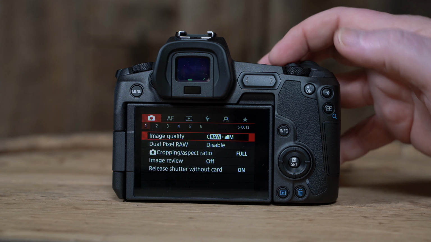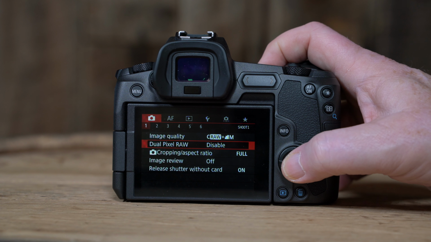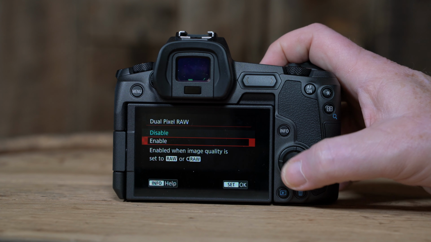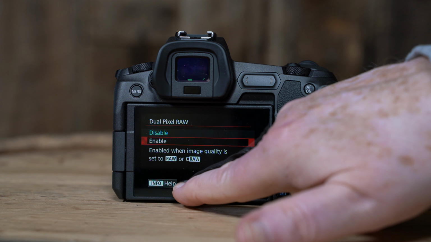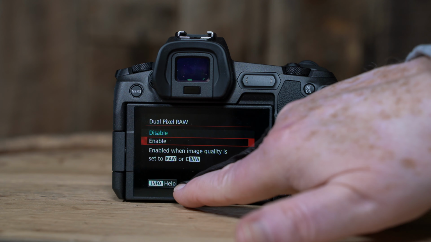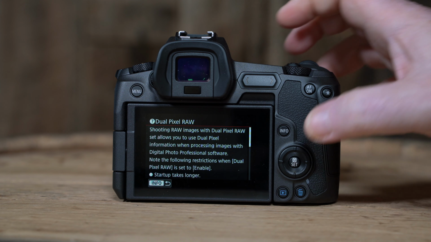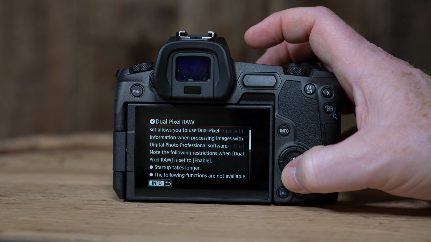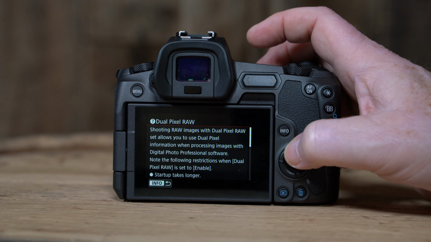Dual pixel RAW. Dual pixel RAW is kind of a fun little option. You can enable it or disable it. Now, this is something I want to show you here very quickly. You see this little info help that just popped up? Whenever you see this, hit the info button, and it's kind of like a little user's guide. It will tell you exactly what that button does. Really recommend that. It's kind of cool to have that there.